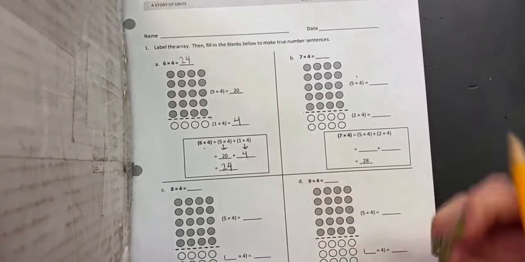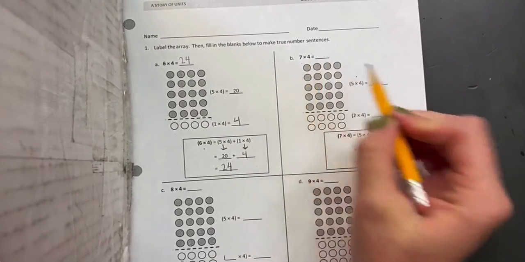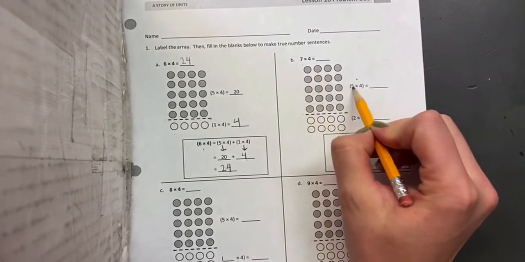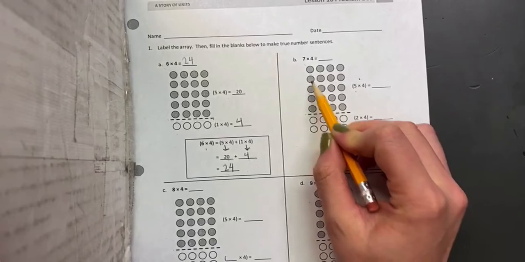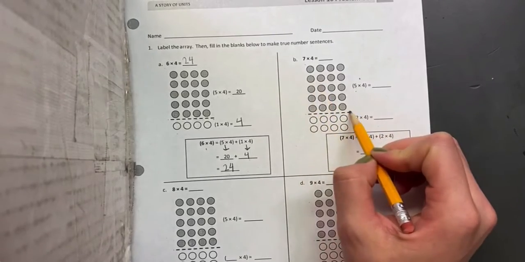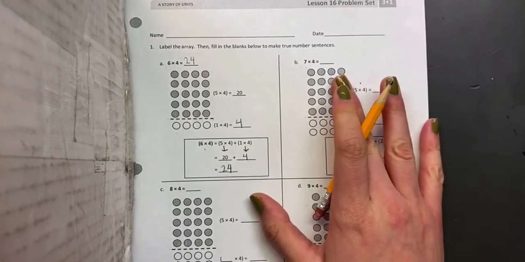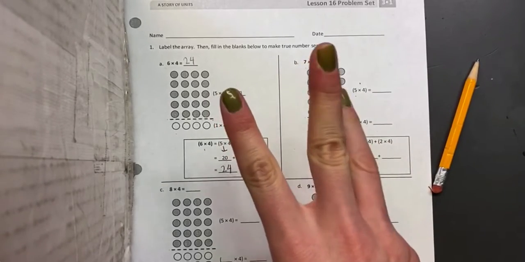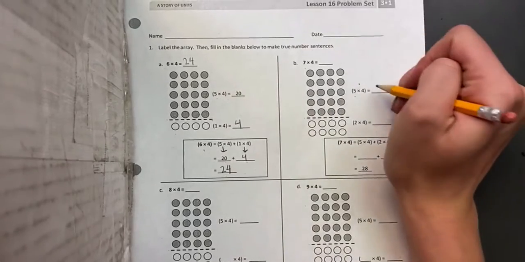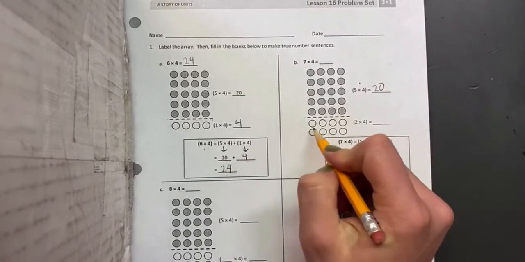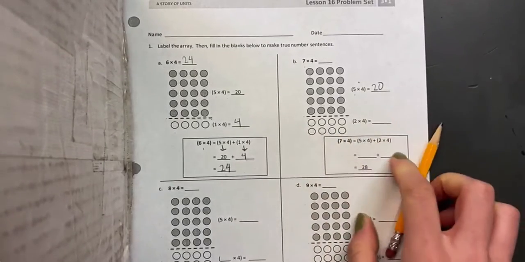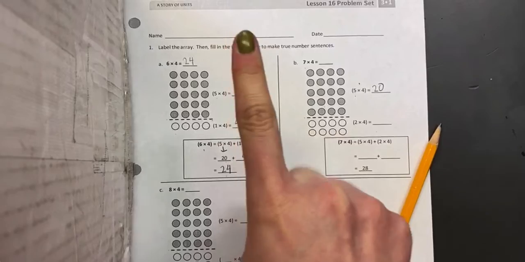So we're going to go through another example of this. So over here, I have 7 times 4. So the first thing I'm doing is breaking up. I have my first array down here, 5 times 4, because I have 5 rows with 4 in them. And I know that I can skip count by 5s to my 4th finger. 5, 10, 15, 20. But now I have a new array down here, and I have 2 rows with 4 each. So I can count by 4s to my 2nd finger for 8.